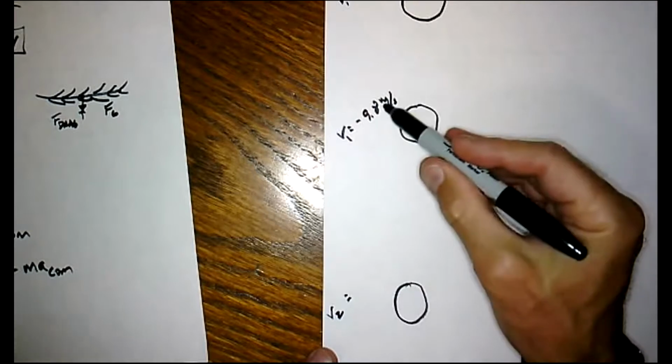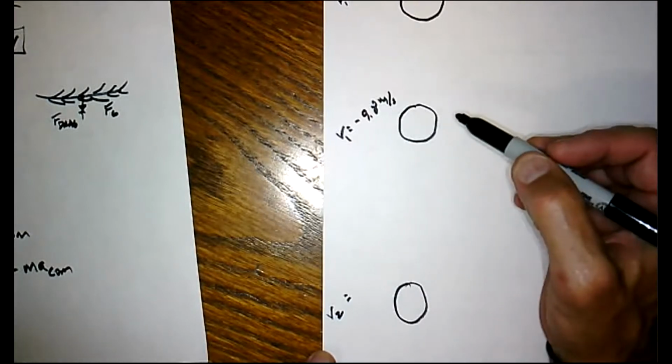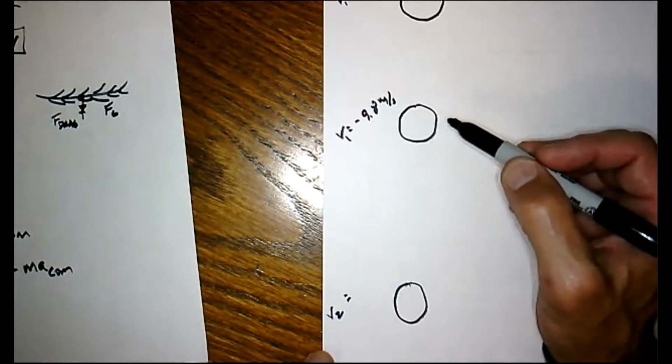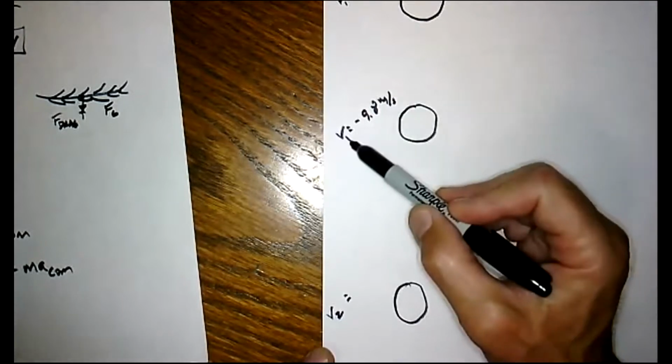V2, it's going to be increasing velocity at a rate of negative 9.8 meters per second every second. So this is at 1 second, this is 2 seconds. So now we're at negative 19.6 meters per second. Again, if we're not dealing with air resistance, which is a fine place to start.